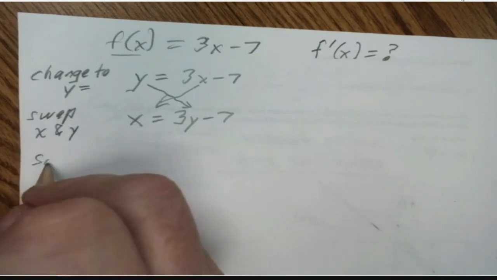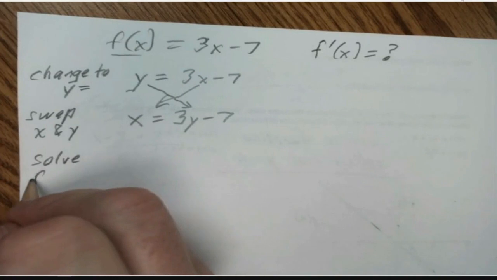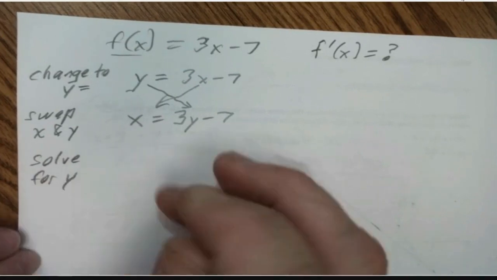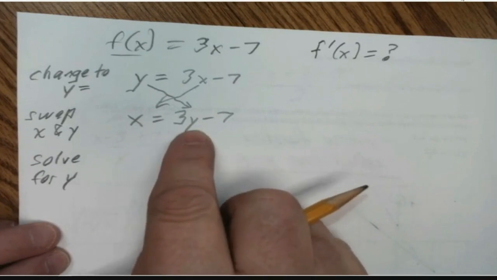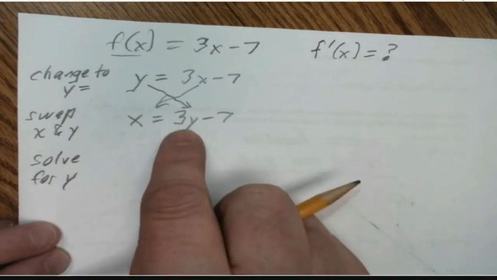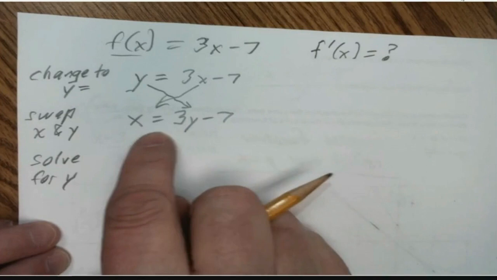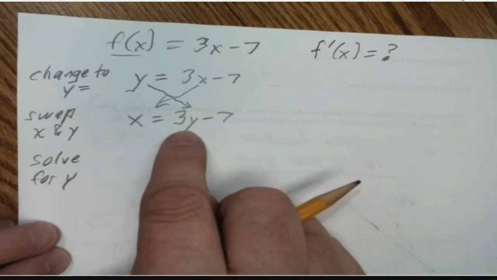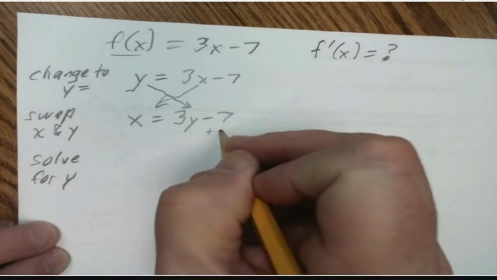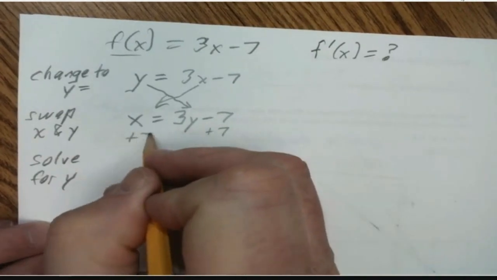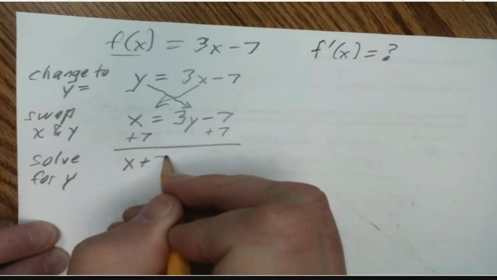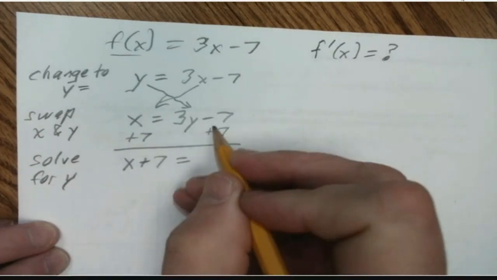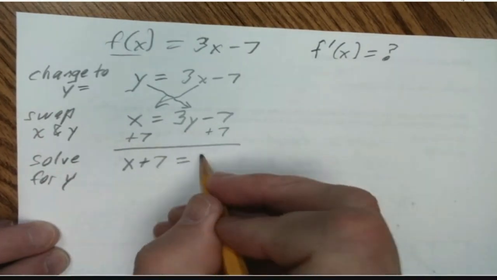Now, solve for y. We want to get to y equals. We've got to get y by itself to where it started. Started as y equals, we want to finish as y equals. So the first thing we need to do, if we have 3y minus 7, we need to move the 7 away from the y. So now instead of just x, we've got x plus 7 equals, this is 0, so all we have left over here is 3y.